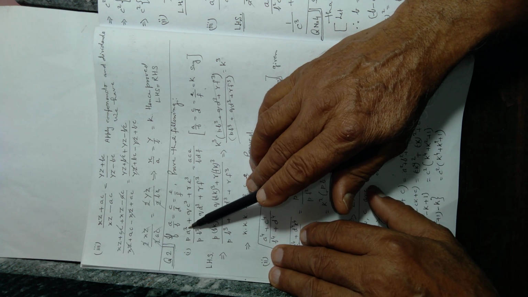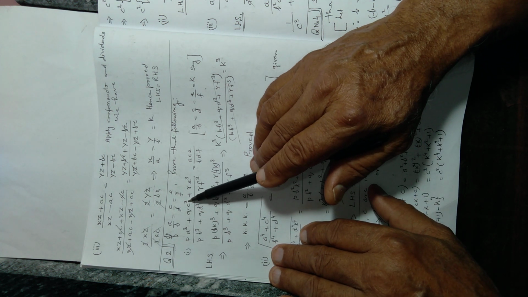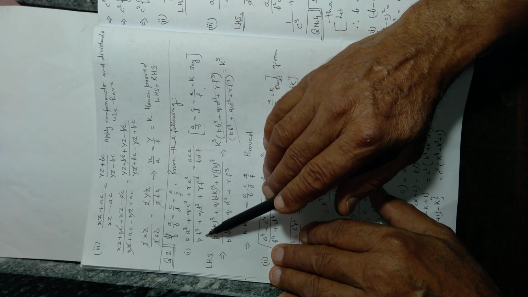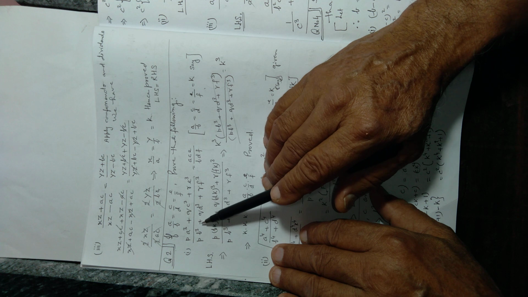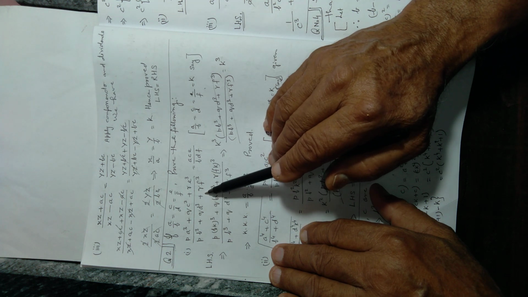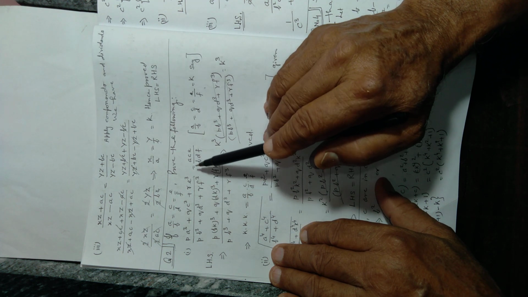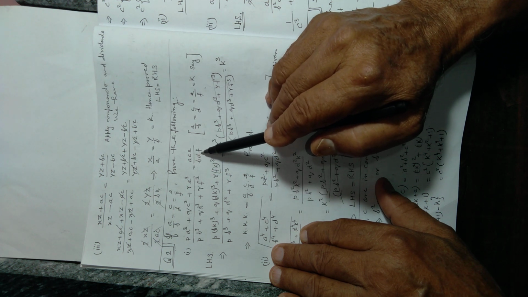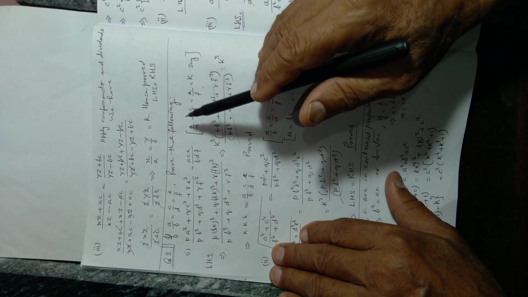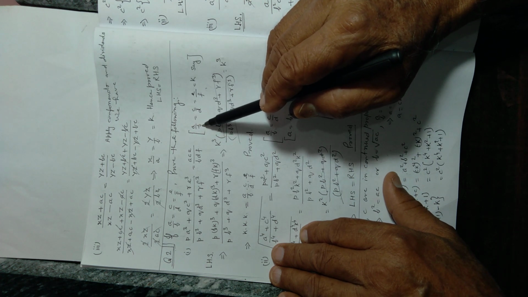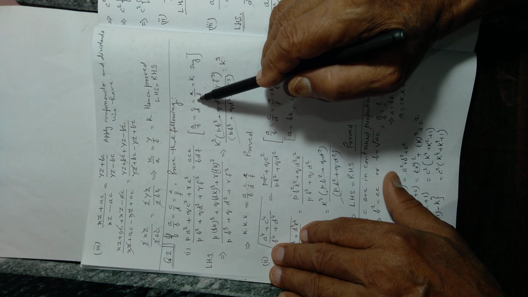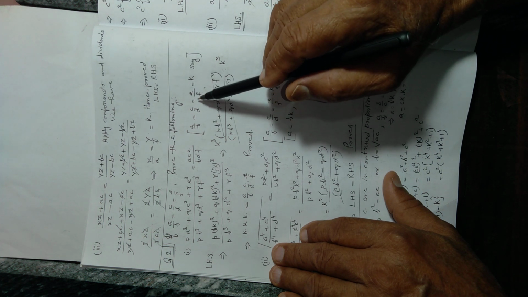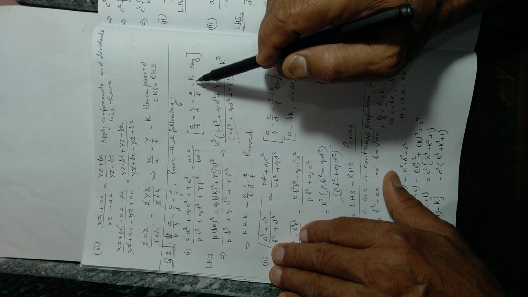P into a cube plus q into c cube plus r into e cube whole upon p into b cube plus q into d cube plus r into f cube is equal to ace upon bdf. You see a upon b is equal to c upon d is equal to e upon f is given, that these ratios are equal, therefore say it is equal to k.